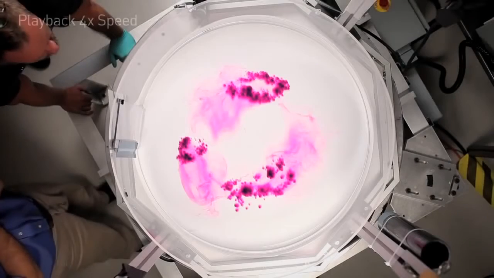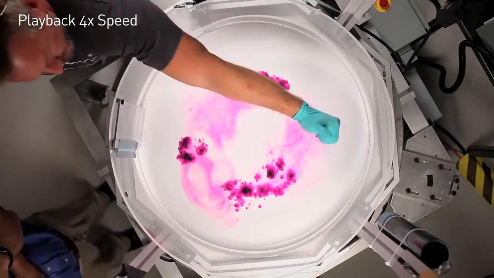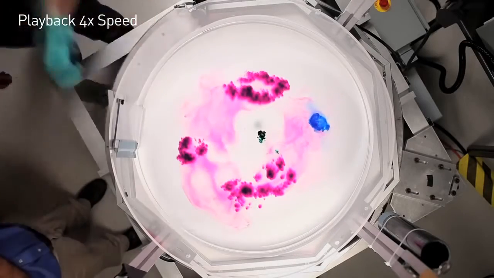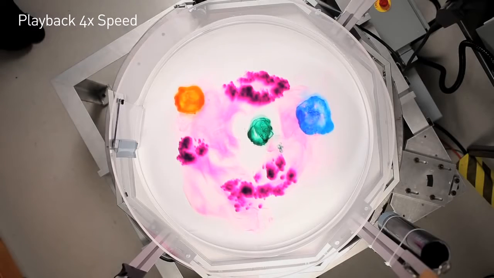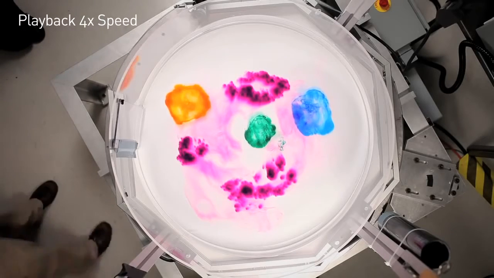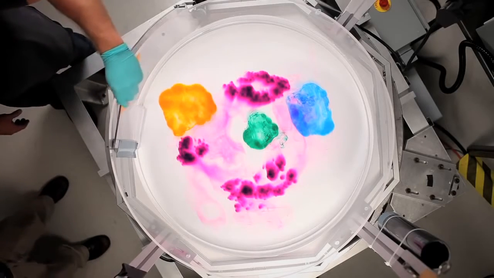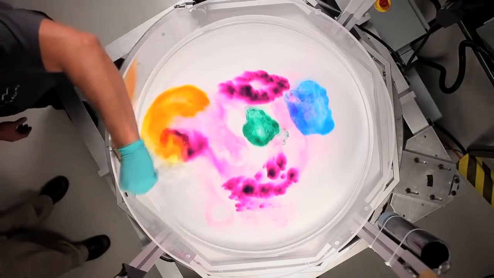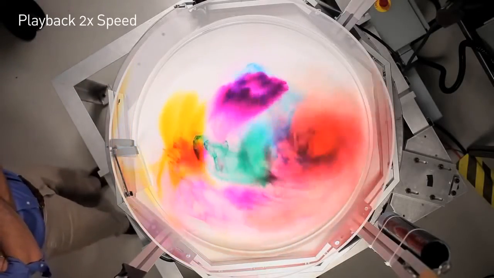So for our non-rotating experiment, we've put some potassium permanganate here at the bottom. Now we're adding some blue food coloring, some green food coloring, and some orange food coloring. We're going to flip a little plastic flap there on the left side of the tank, right there, right at 9 p.m. There's the flap being flipped. That builds a vortex.